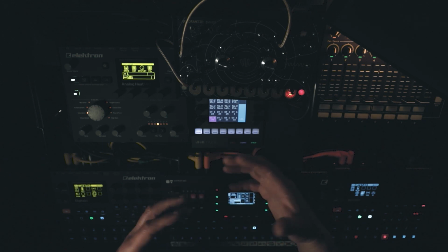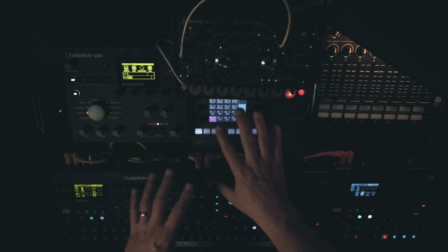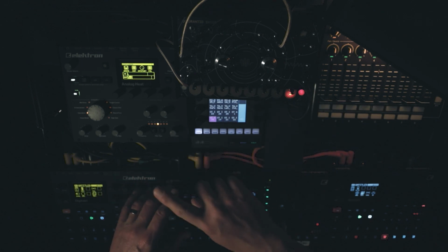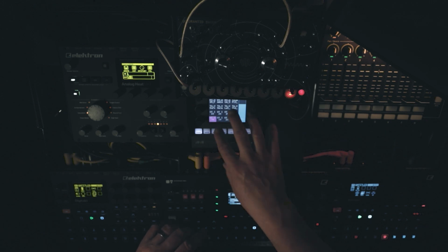These are set up almost the way you would set up clip launching in Ableton. So I can set off a vocal, I can trigger that, and it will loop in time with the rest of the system rather than sequencing things here.